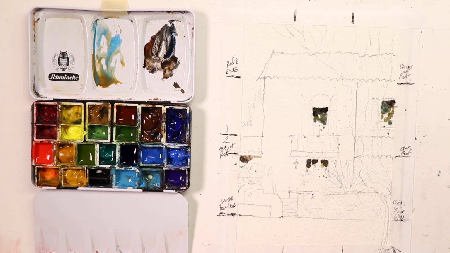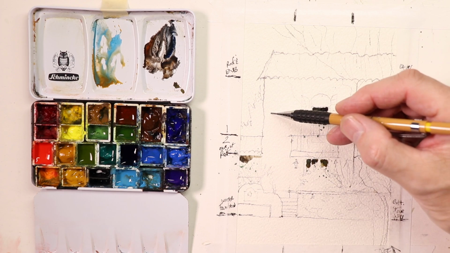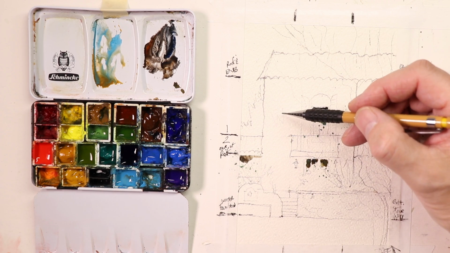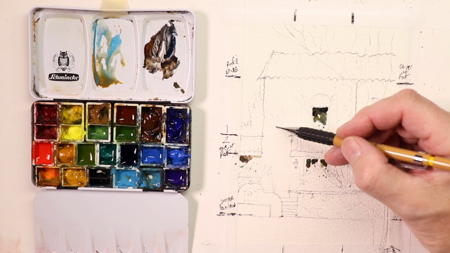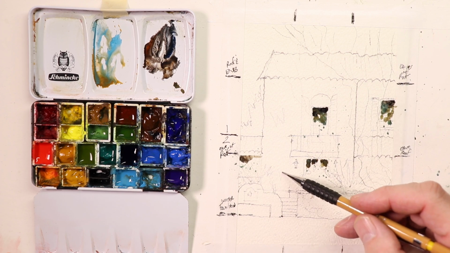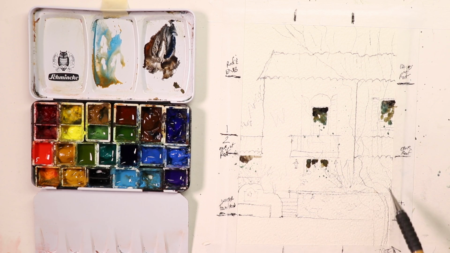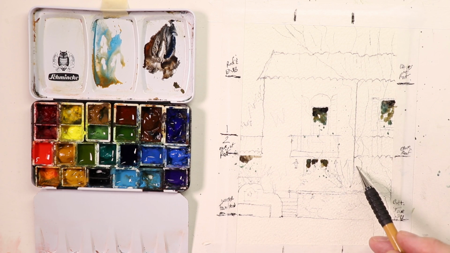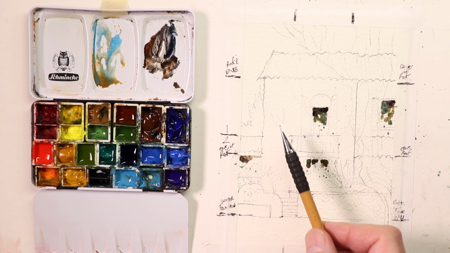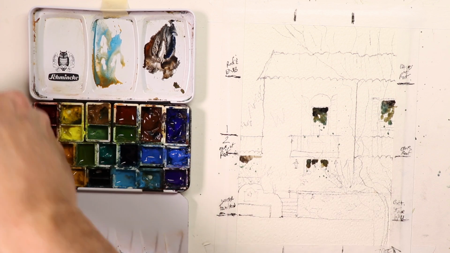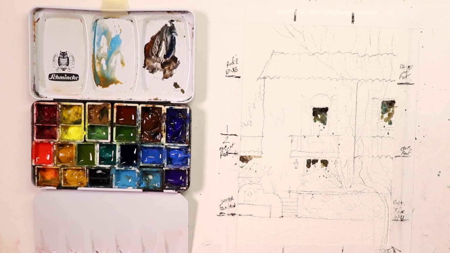keep, if you lose track of your white paper, you can always put a W really lightly. W, W, W. So I'll put a really super light sketch, W for white paper. I don't want to go over that with color.